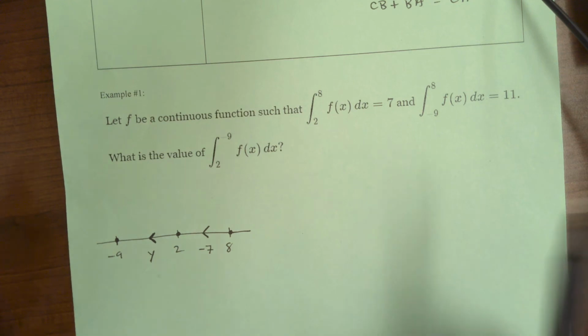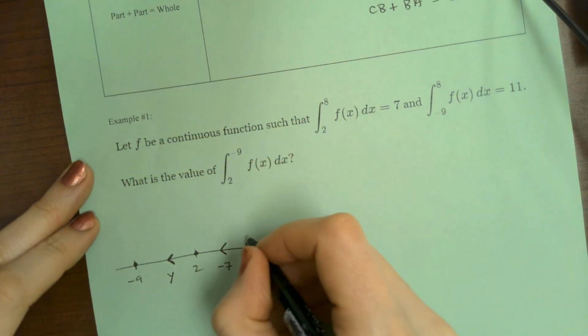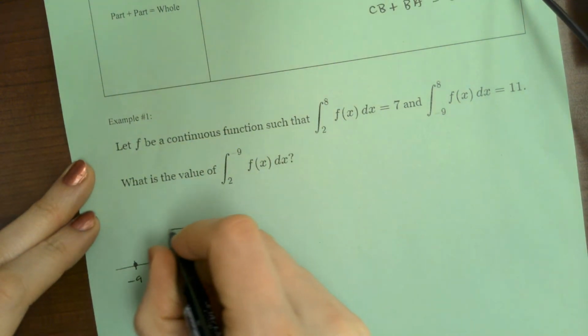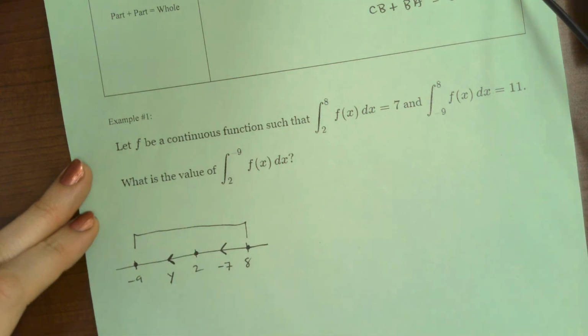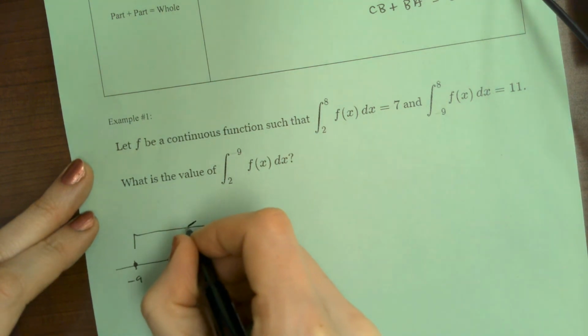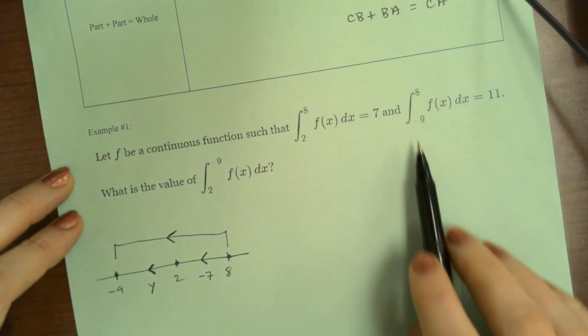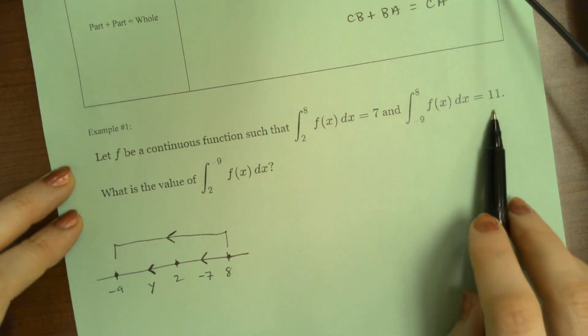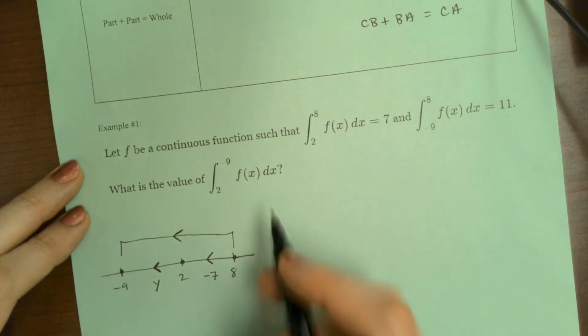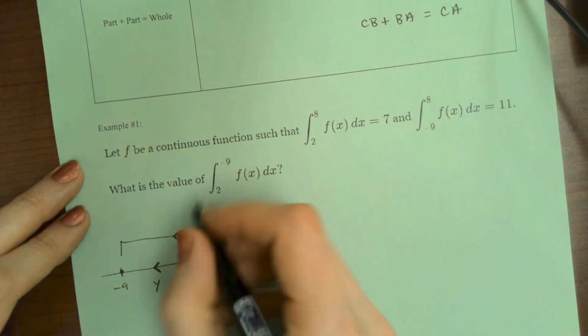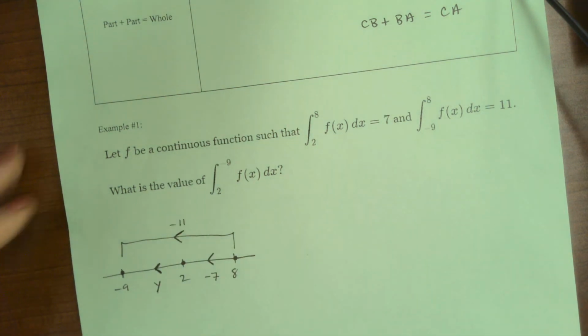Okay. Now, do I know the area from 8 to -9? I know the area from -9 to 8, that's +11. So that must mean that going backwards, the area would be -11. Okay, so there's a little diagram to help us.